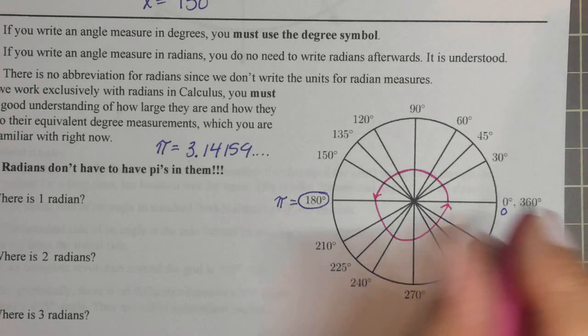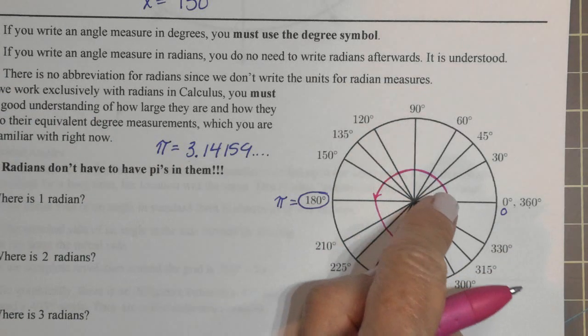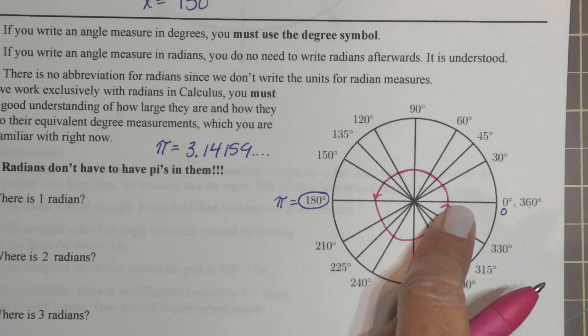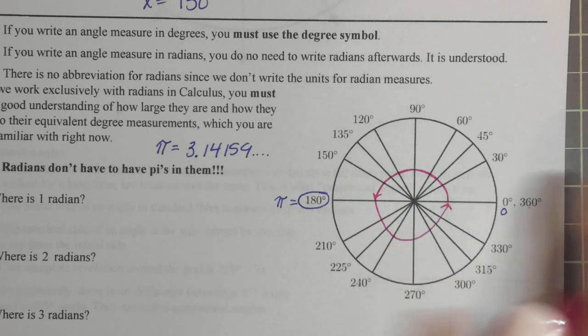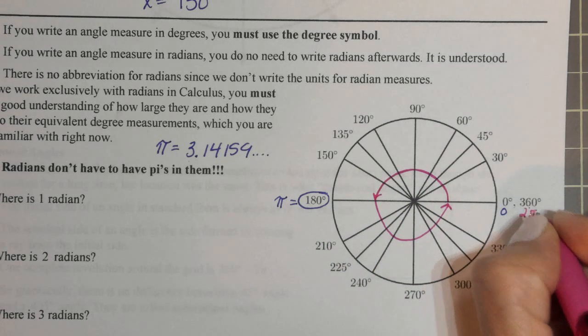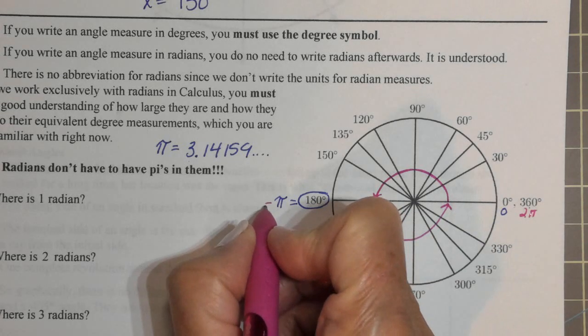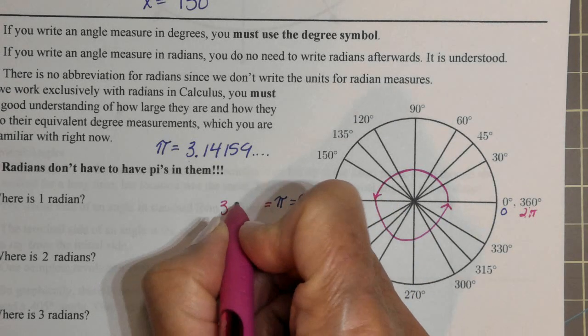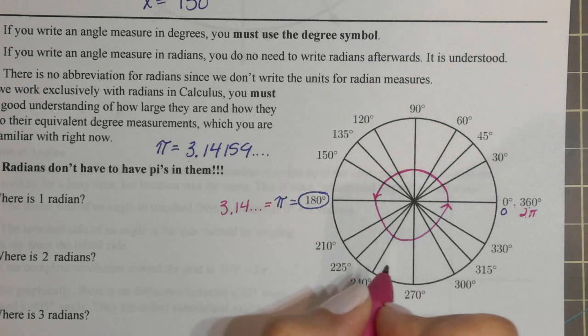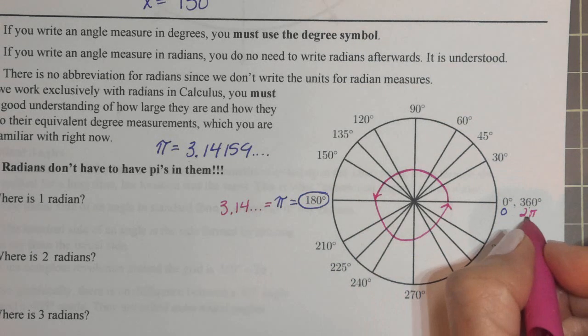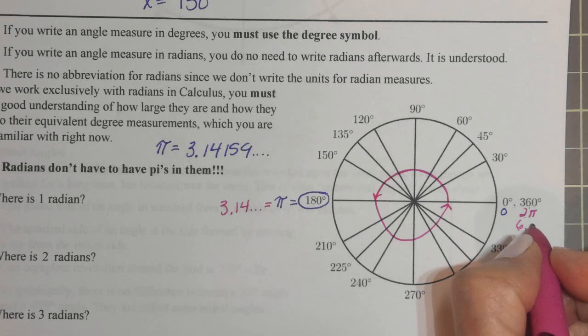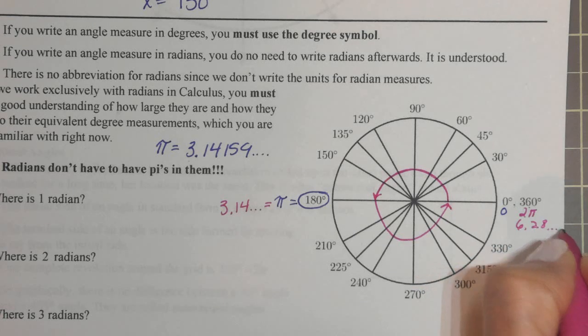What is 360 degrees? If this is pi, what is this, going all the way around? Well, that would be 2 pi. But remember, pi is just a number, so this is like 3.14159, and 2 pi would be 6.28 and so on, yeah?